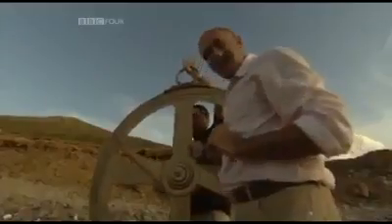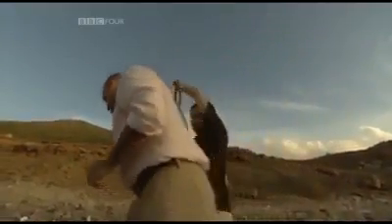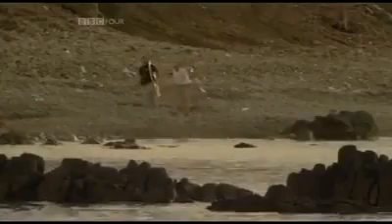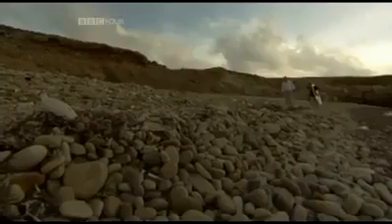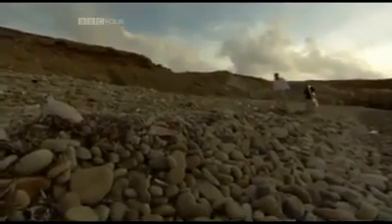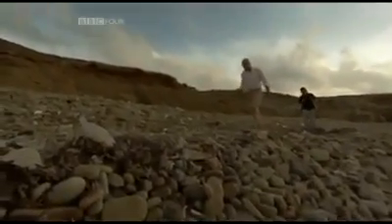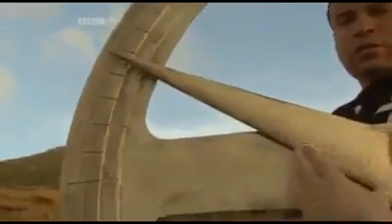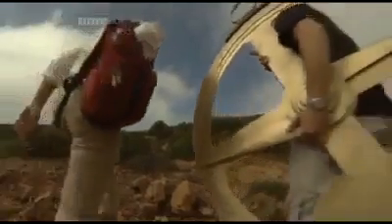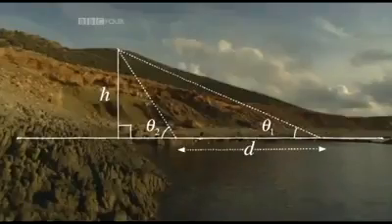We now have to go and pick our second spot along the beach. The distance from the first to the second point must be measured accurately. In this case, it's 100 meters, and the 2 points must be in a straight line with the mountain. I measured the second angle to be about 26.5 degrees, and now had enough information to calculate the height of the mountain.